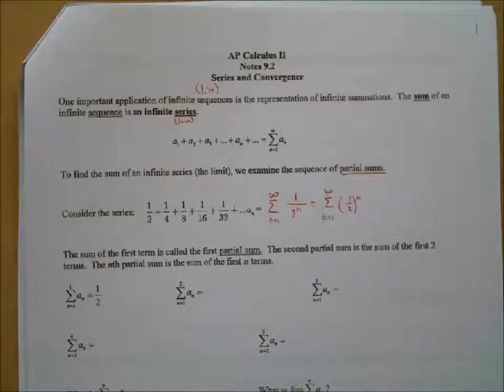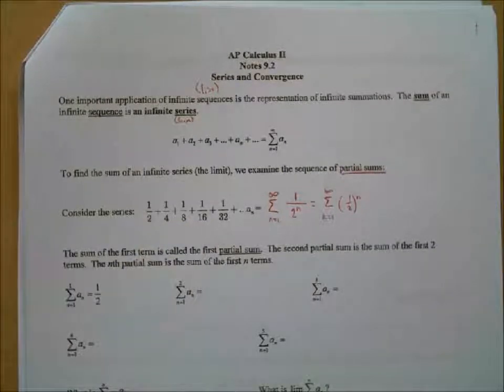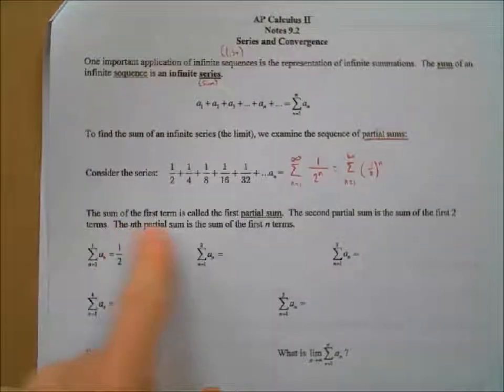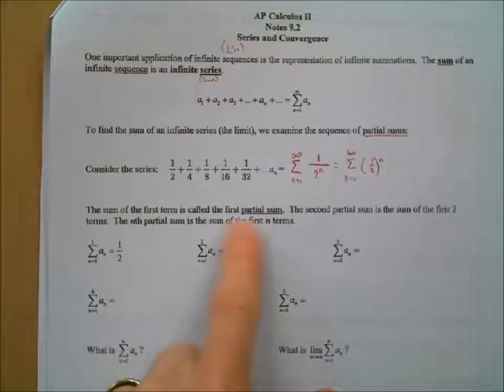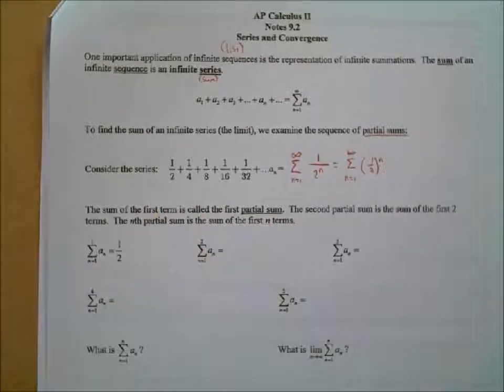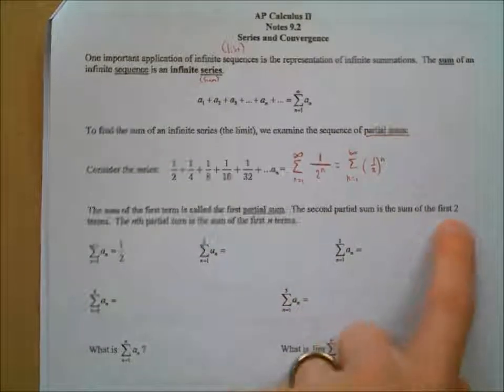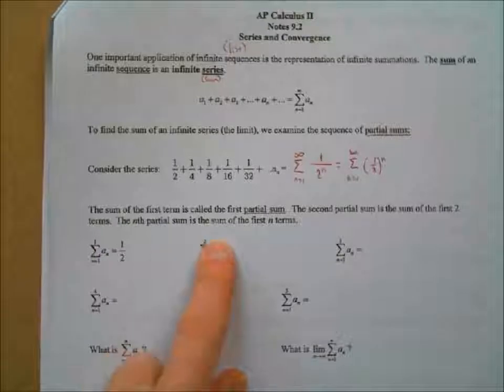And so what we're going to do is then examine this kind of sum. We're going to examine the partial sums, I should say. The sum of the first term is called the first partial sum. It's just the sum of the very first term, which is not really a sum, that's what it is, right? The second partial sum is the sum of the first two terms. The nth partial sum is the sum of the first n terms.